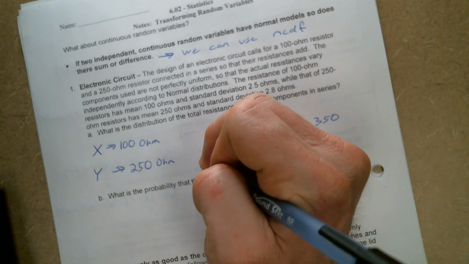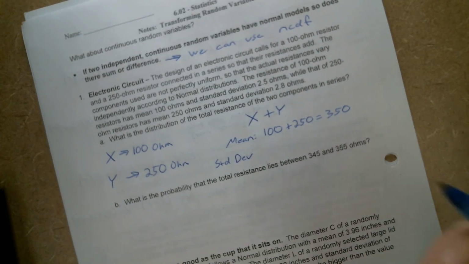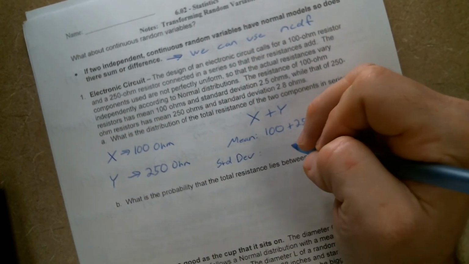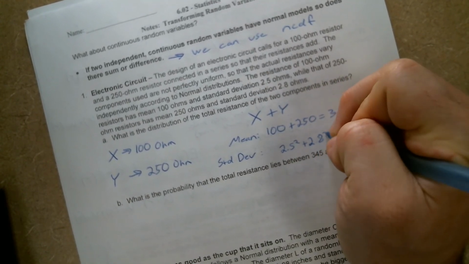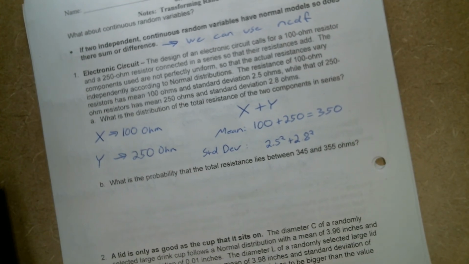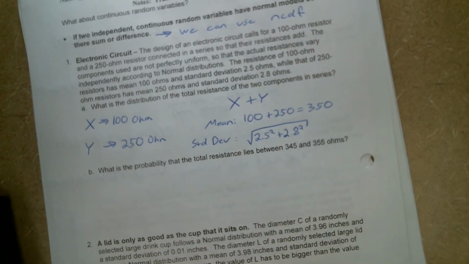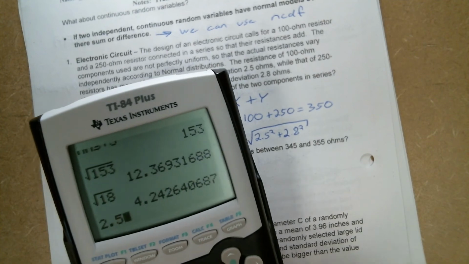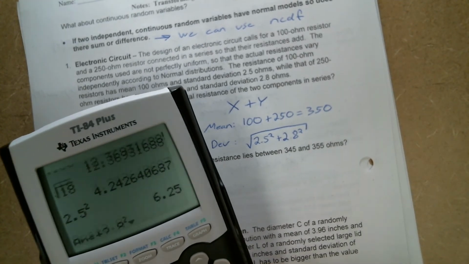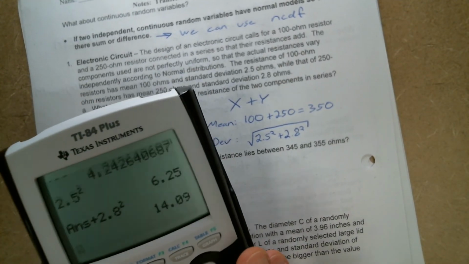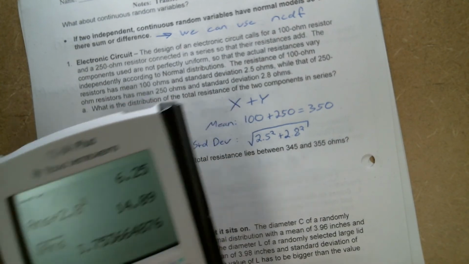The new standard deviation, we can't just add the standard deviations, we have to add the variances. So that's 2.5 squared plus 2.8 squared, but we still want the standard deviation, so we're going to take the square root of that result. So we've got 2.5 squared plus 2.8 squared. And then we're going to take the square root of that and get 3.75, we'll say.